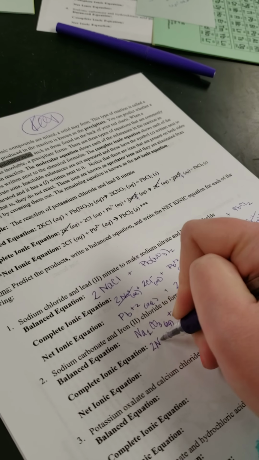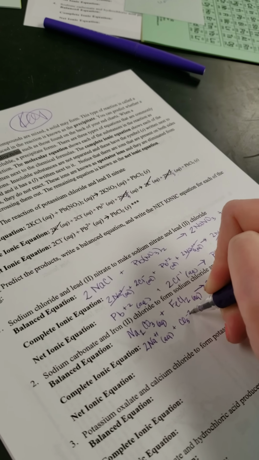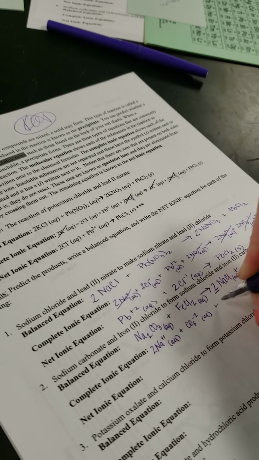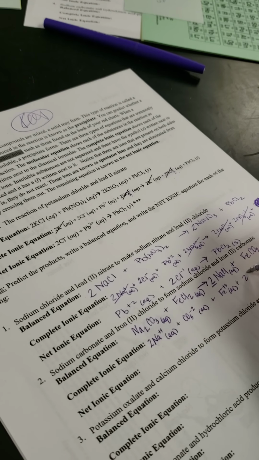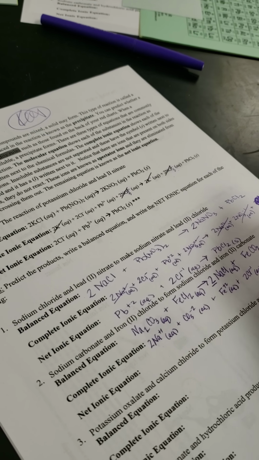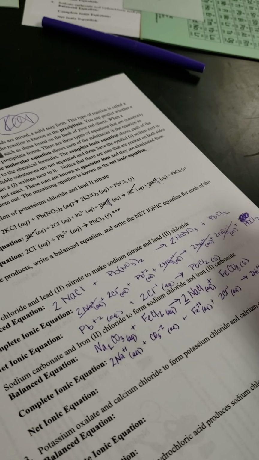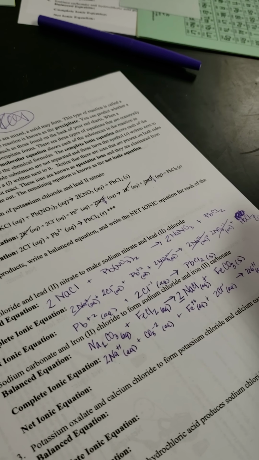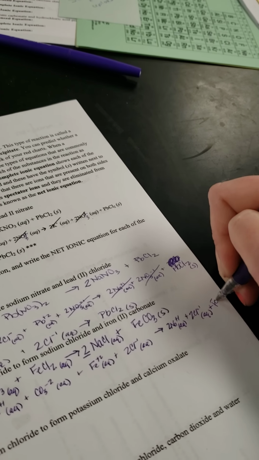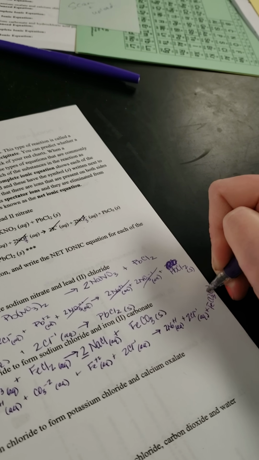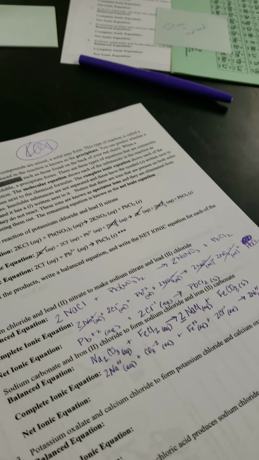All right, so 2 Na+ aqueous because it breaks apart, plus 1 carbonate ion aqueous, plus this breaks apart, so Fe+2 aqueous plus 2 chlorine ions aqueous to make 2 sodium ions aqueous plus 2 chlorine ions aqueous plus, and then this one didn't break apart, so it's FeCO3 solid.